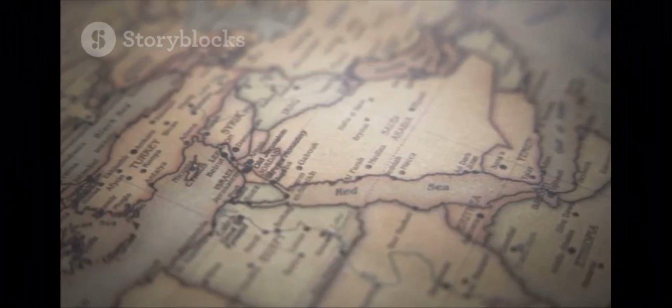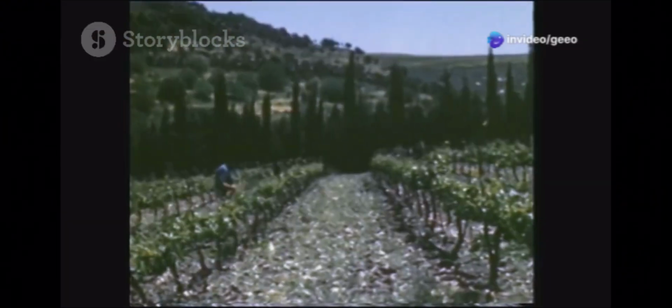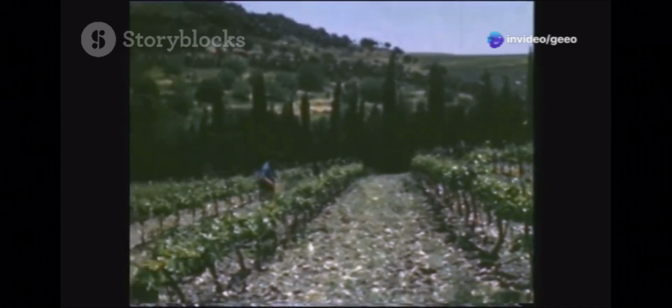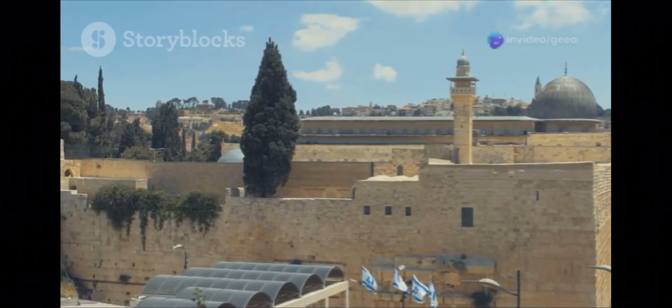At the turn of the 20th century, Palestine was under Ottoman rule. Jewish immigration to the area increased, leading to tensions with the Arab population. These tensions were exacerbated by competing claims to the land. Both peoples shared religious and historical connections to the region.